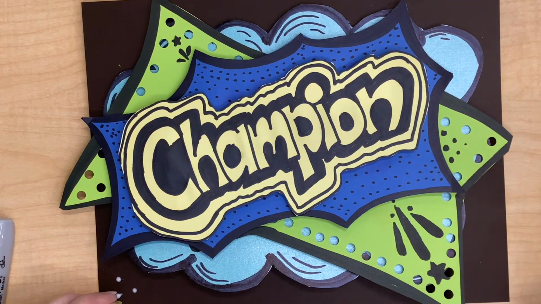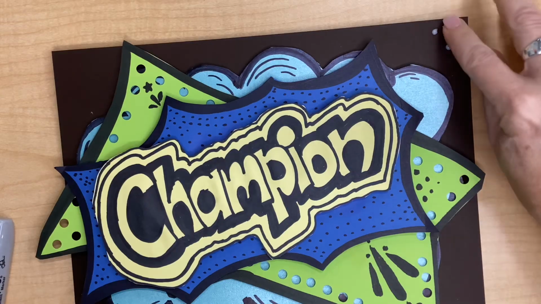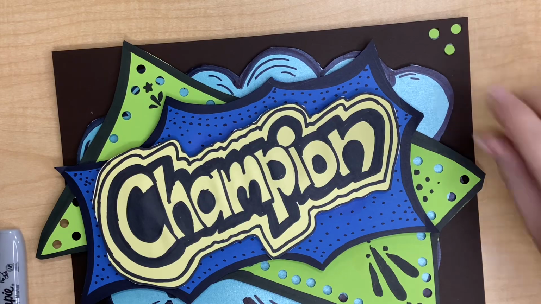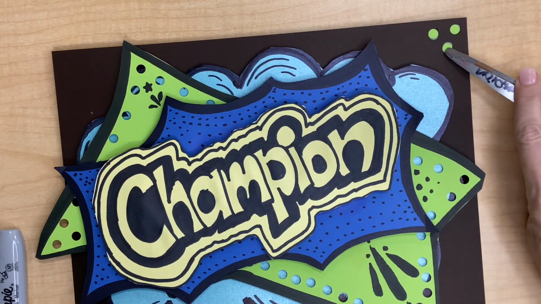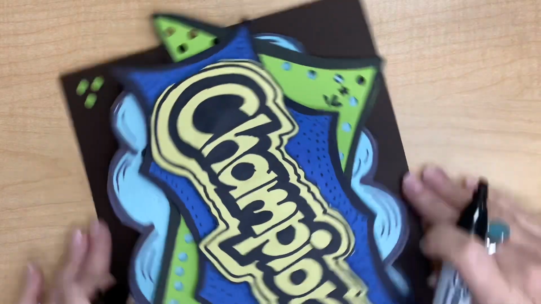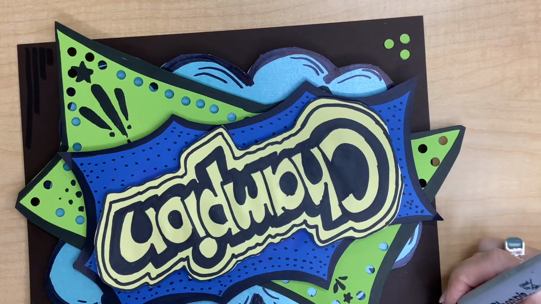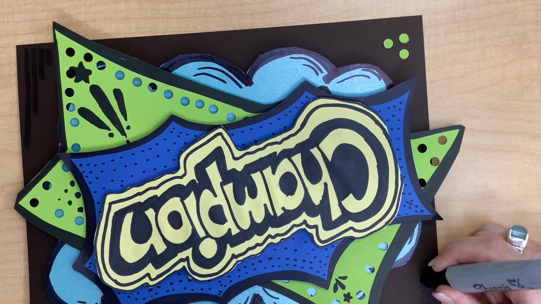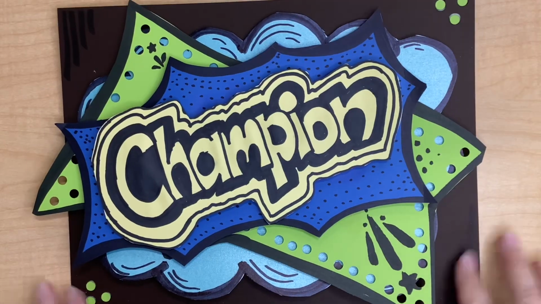And then I had some of those little hole punch pieces that I had taken out of the hole punch, so I'm gluing them on. And this is your project. It's 3-dimensional. It's inspired by pop art.